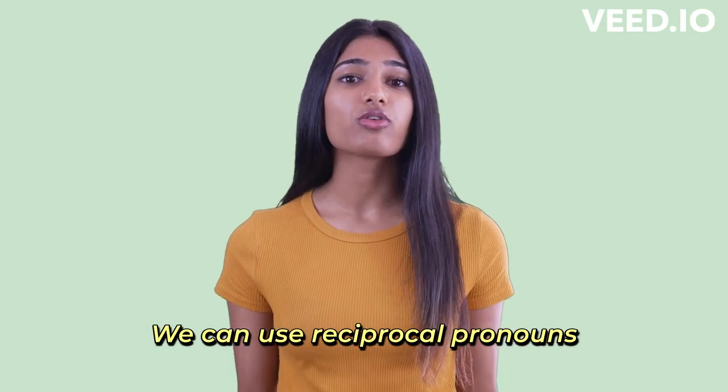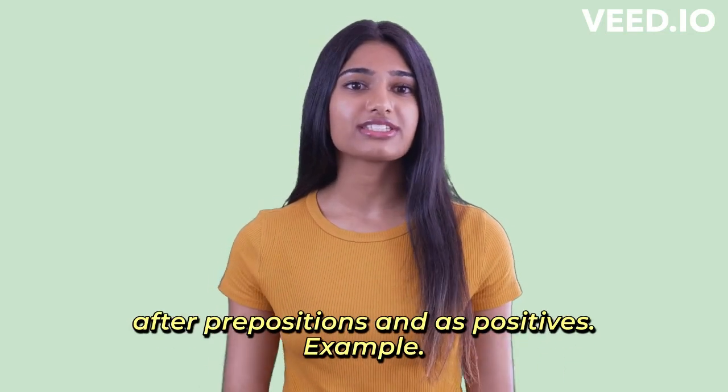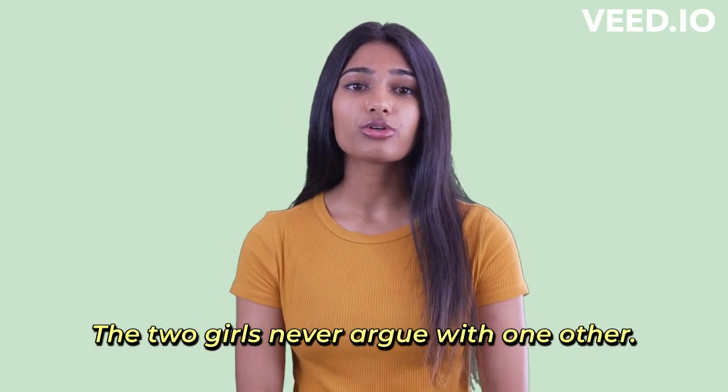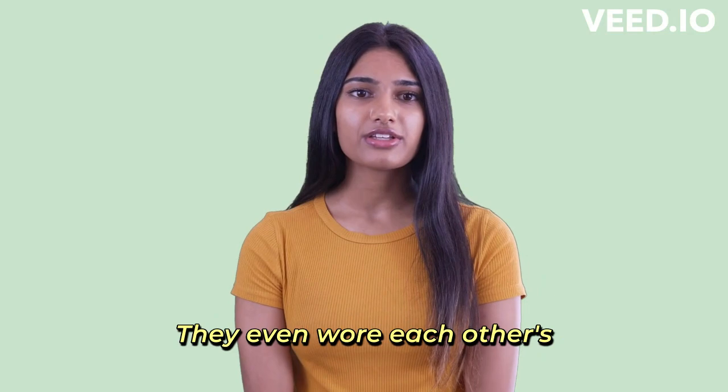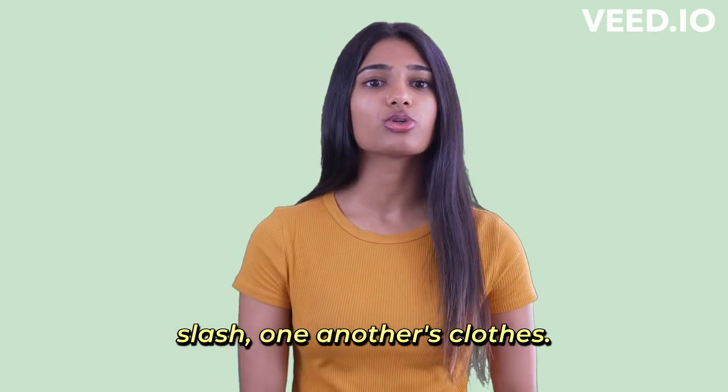We can use reciprocal pronouns after prepositions and as possessives. Example: the two girls never argue with one another. They were always chatting to each other. They even wore each other's / one another's clothes sometimes.